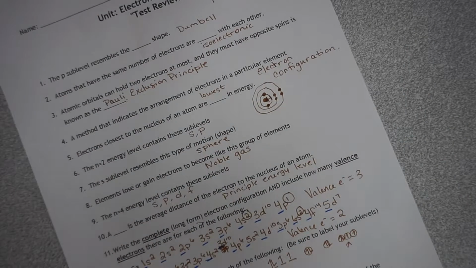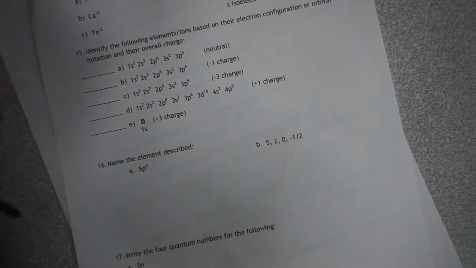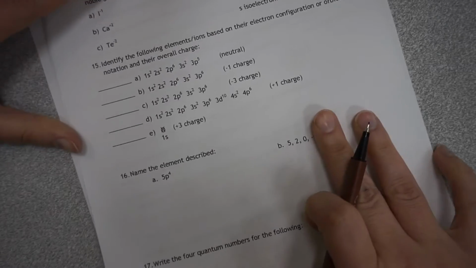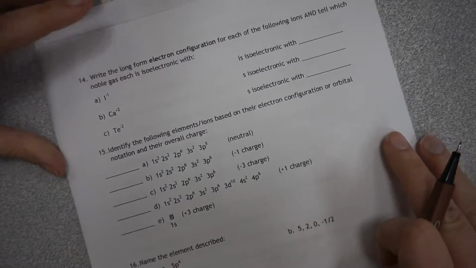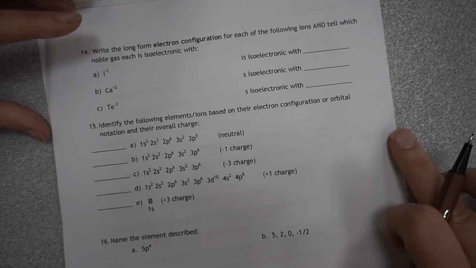That paper was my second page of my review. Okay. Next page. Okay. I am so unprofessional.